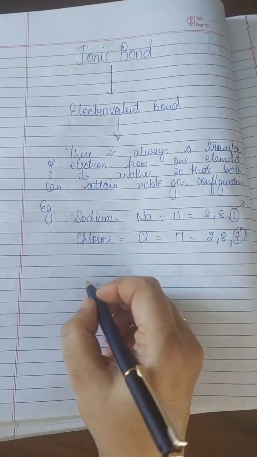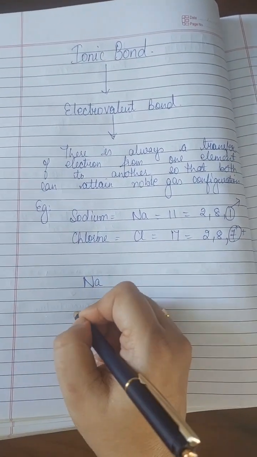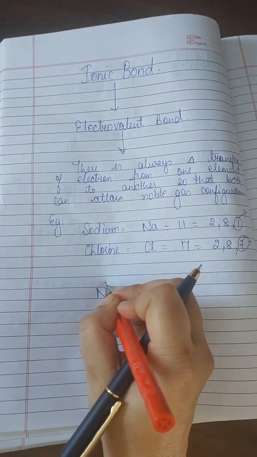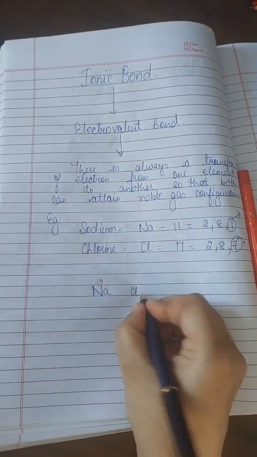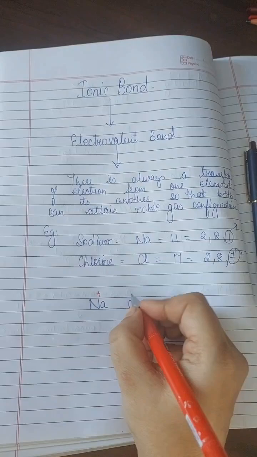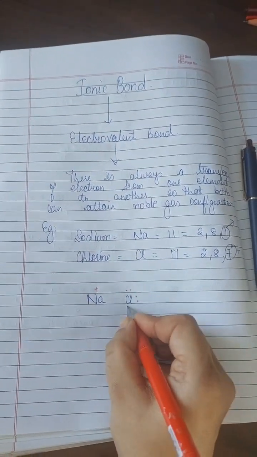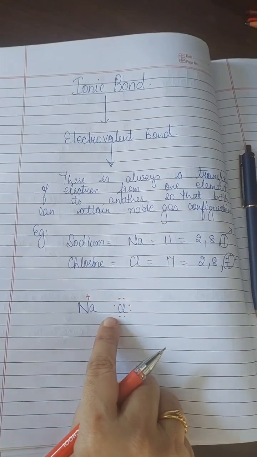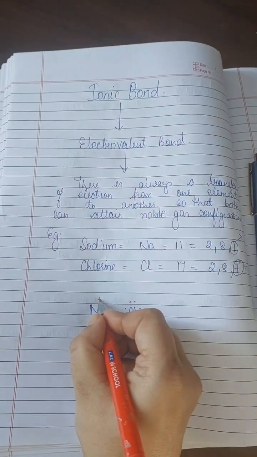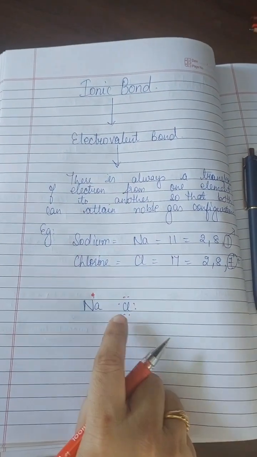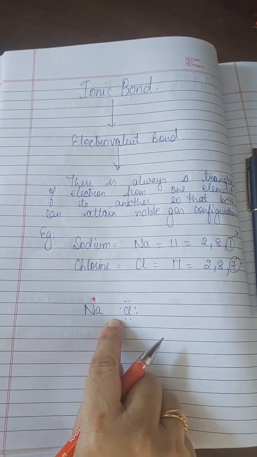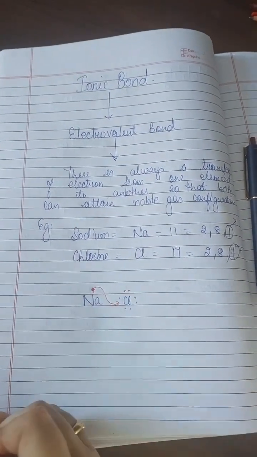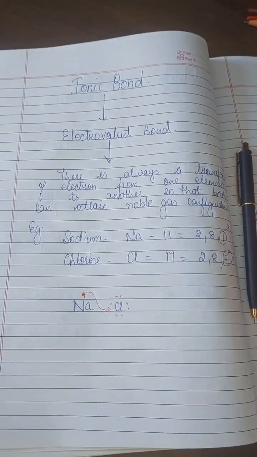So what will happen? Let's take an example. Sodium has one electron and chlorine has 7 electrons in their outermost shell. Chlorine requires 1 electron, so sodium will lose its 1 electron to chlorine.